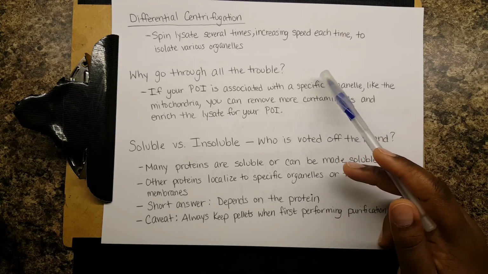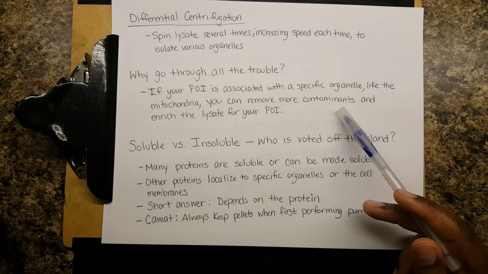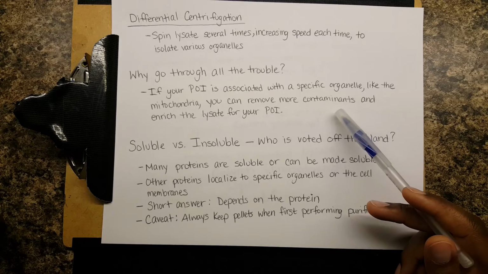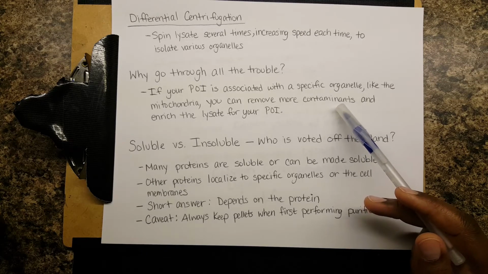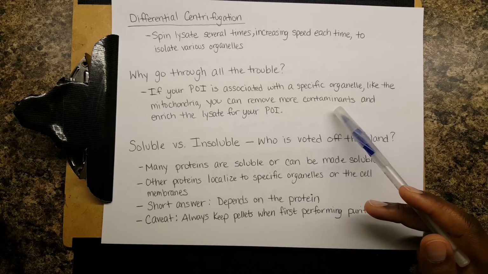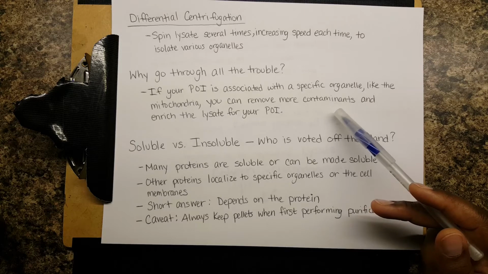So why go through all the trouble? If you need to isolate a specific organelle, or maybe you need the membrane from something, then you may want to use differential centrifugation so that you can remove more contaminants and enrich your lysate. Enrich the lysate for your POI.